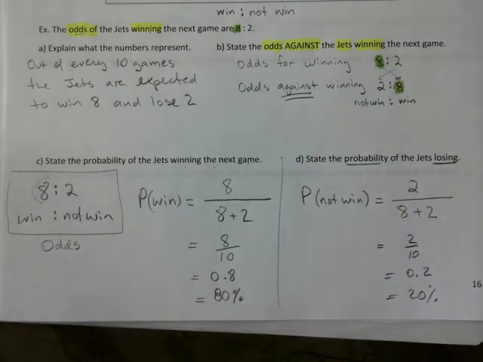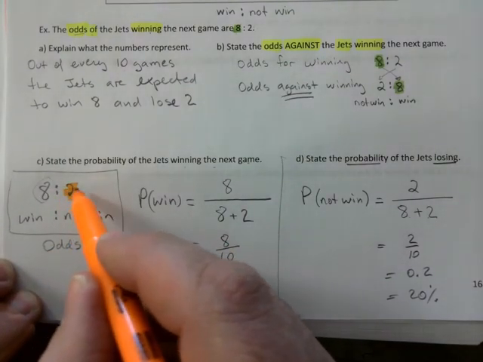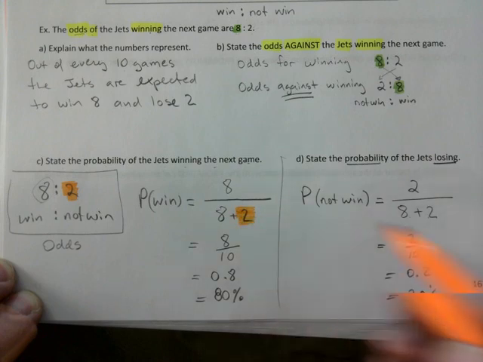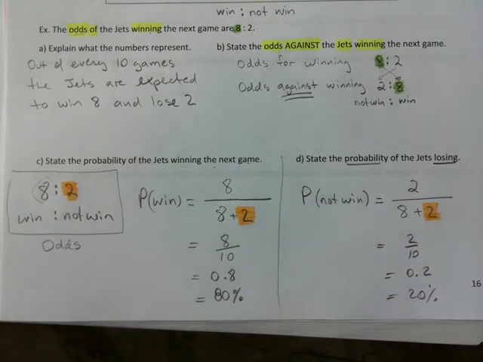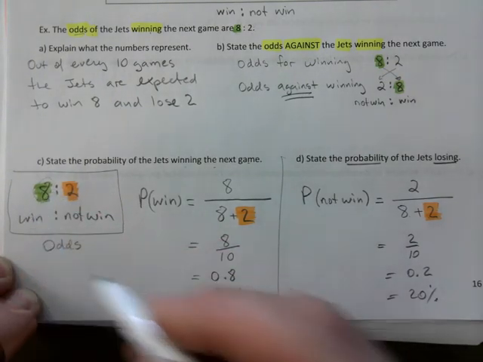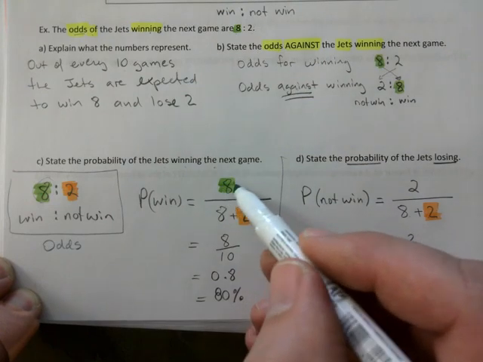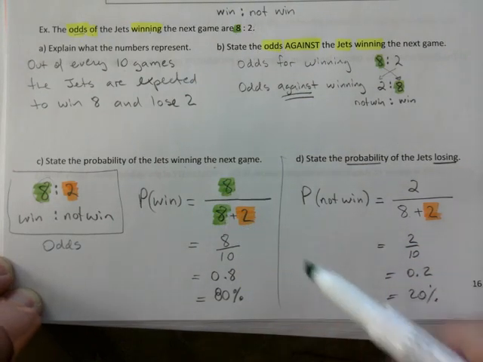I'm going to highlight even more here. All the 2's, I'm just going to highlight in the same color that I used up there for against. And all the 8's will get a green.